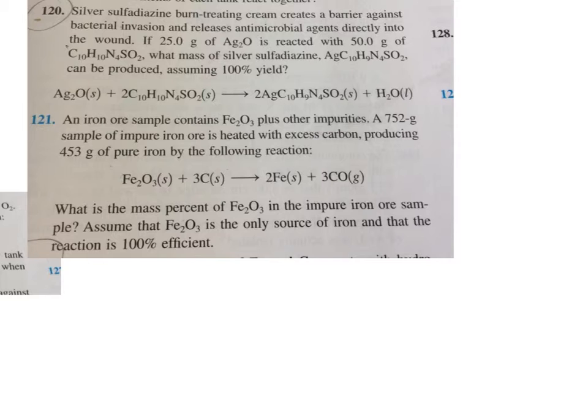Let's put the molar masses up. Go ahead, yep. Ag2O is 231.74 grams. Okay, so Ag2O is how many? 231.74 grams. We're just going to get the molar mass of them, okay? And then what's the molar mass of this guy here? 250.31 grams.